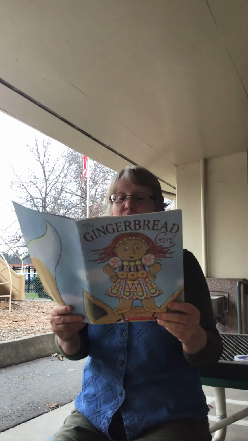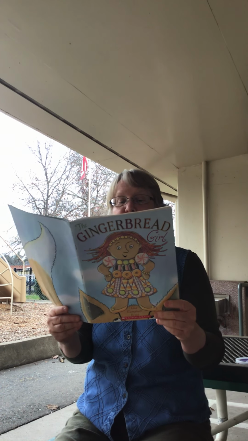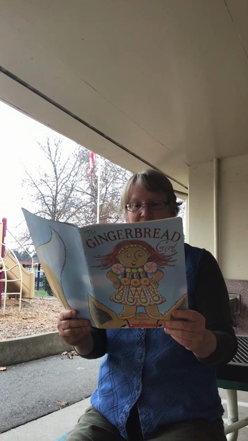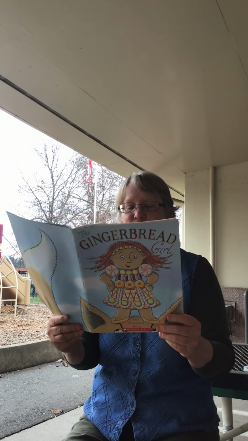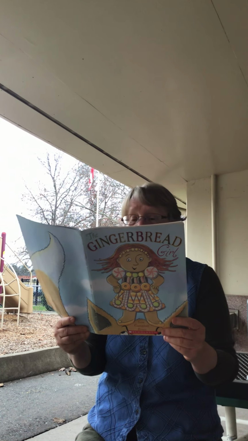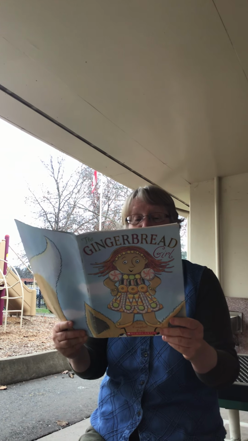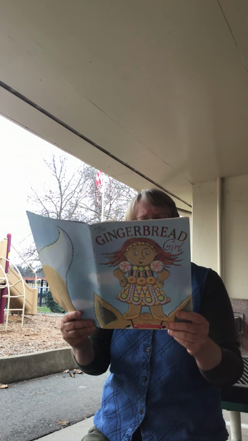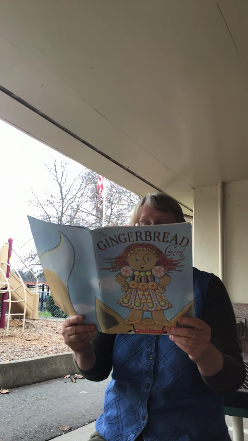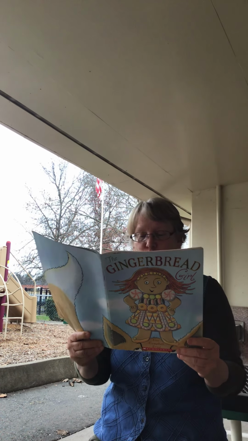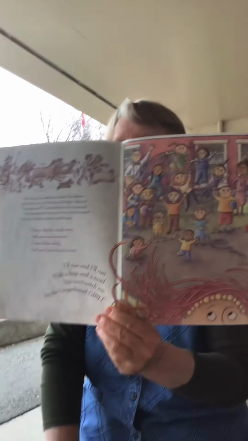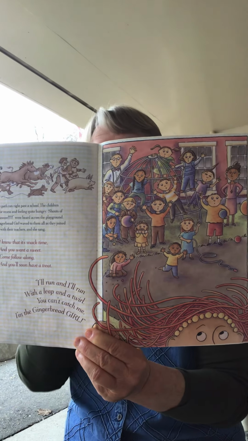Now the path ran right past a school. The children were out for recess and feeling quite hungry. Shouts of "Cookie!" were heard across the playground. The gingerbread girl waved to them, and they joined the chase with their teachers, and she sang, "I know that it's snack time, and you want a sweet. Come follow along, and you'll soon have a treat. I'll run, and with a leap and a twirl, you can't catch me. I'm the gingerbread girl." Look at all those children wanting that cookie.